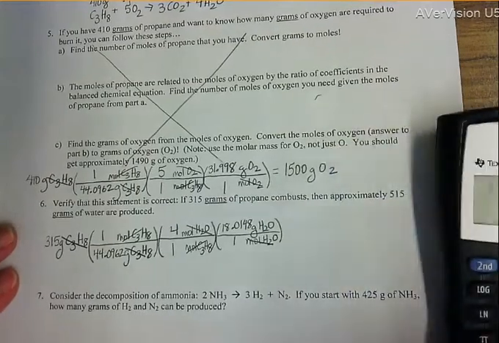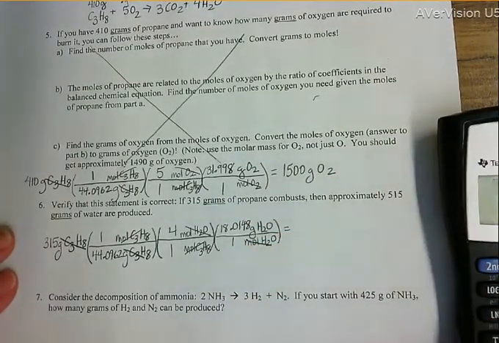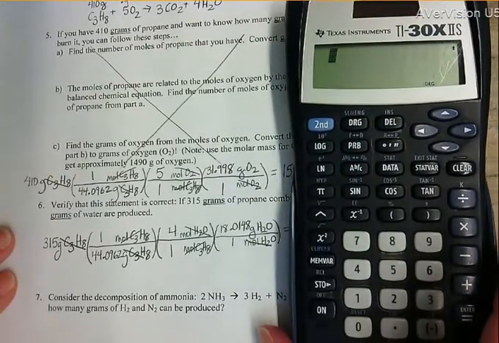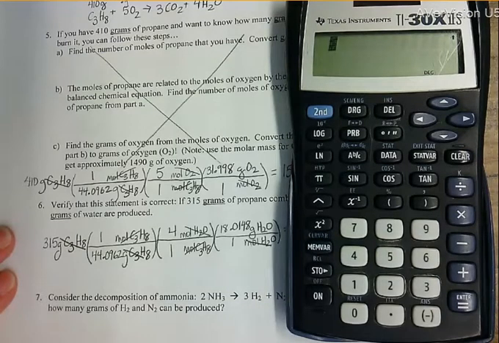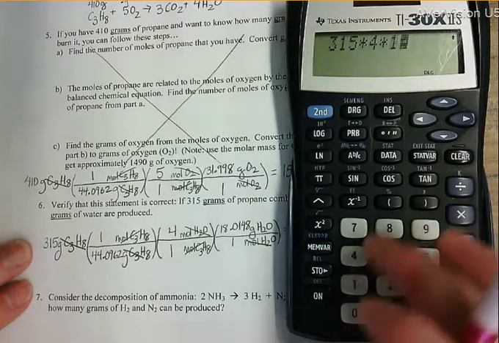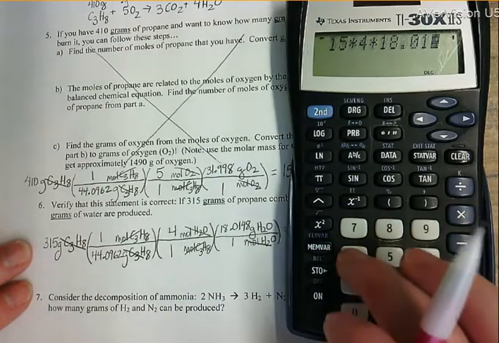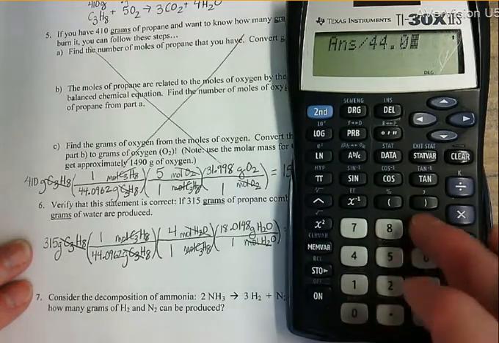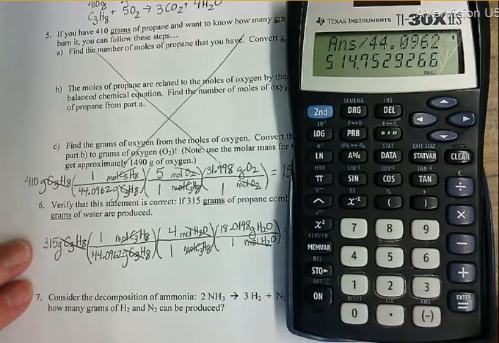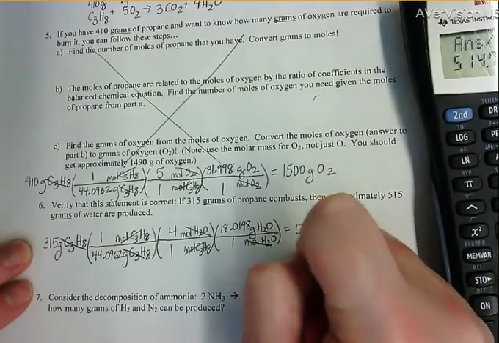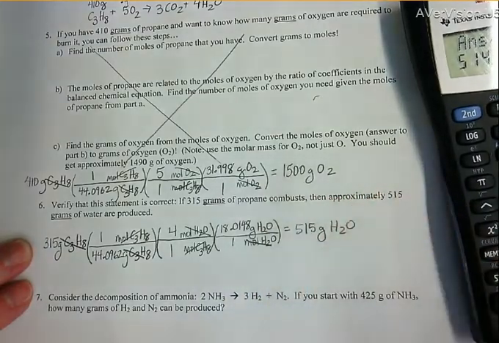So, then, to do this hopefully correctly the first time, I'm going to do 315 times 4 times 18.0148, and divide that answer by 44.0962. And we get, again, we should have 3 sig figs, so 515 grams of water, which is exactly what we were expecting.